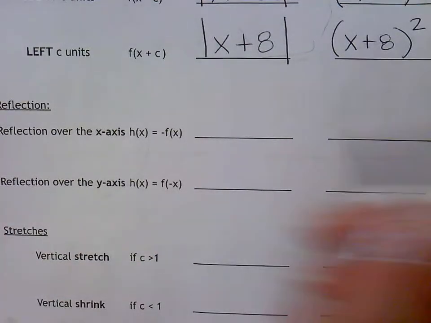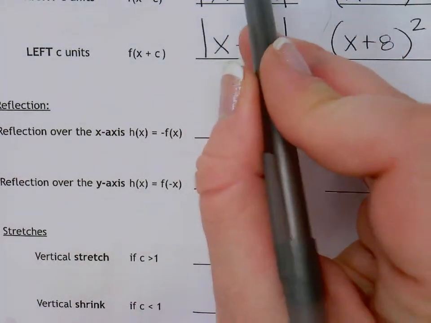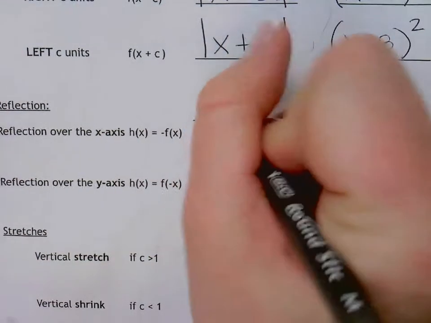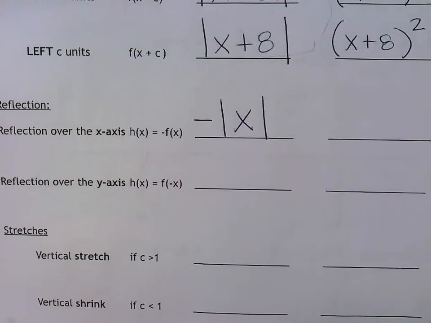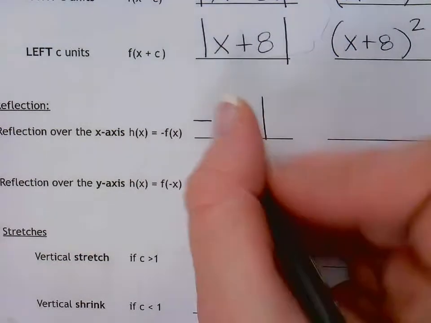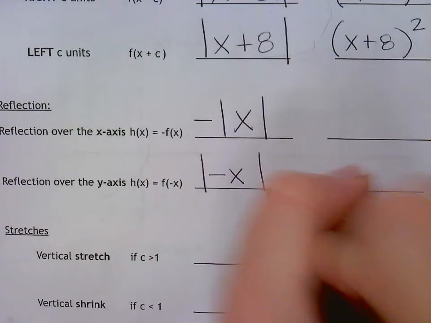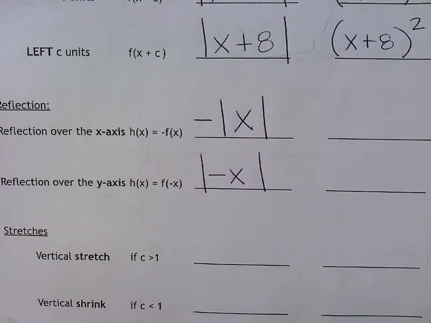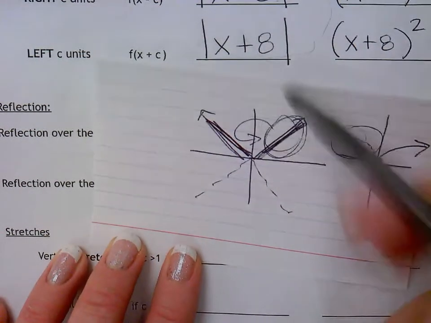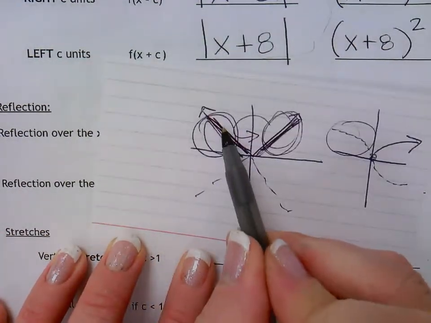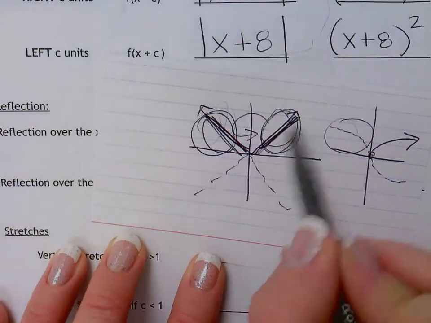All right, so if this is the absolute value function and you flip it upside down, it would look like this. You're flipping it outside of the function. And then if you just want to flip it over the y-axis, the x values are negative. So all of these x values land on top of this side, and all of these x values move over here.